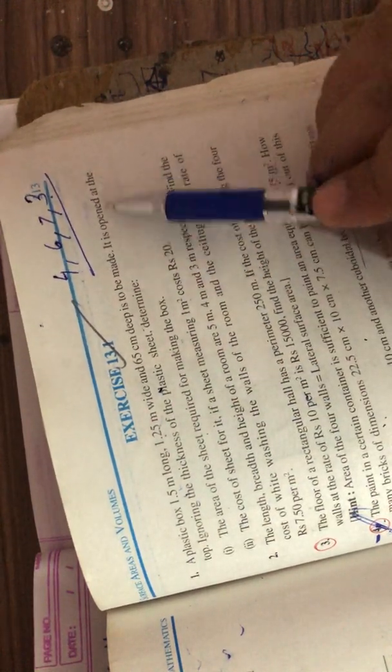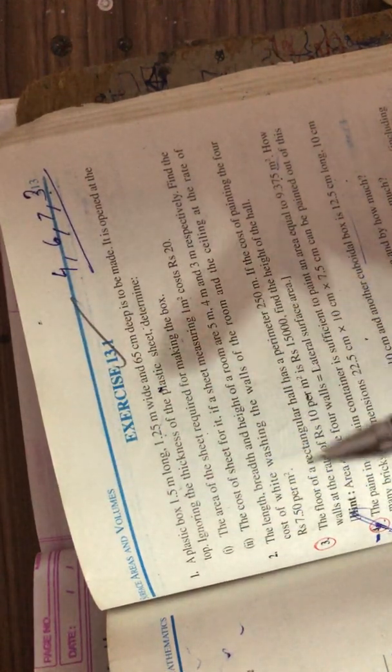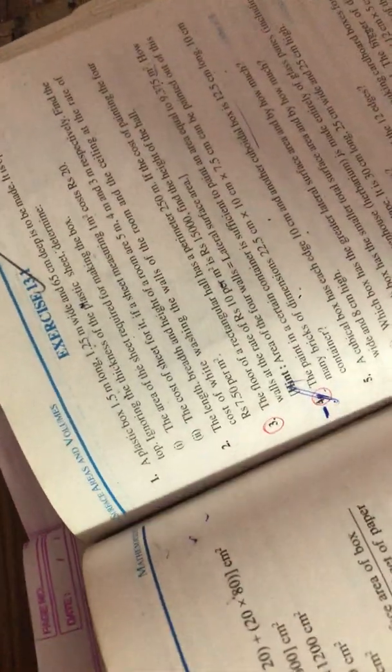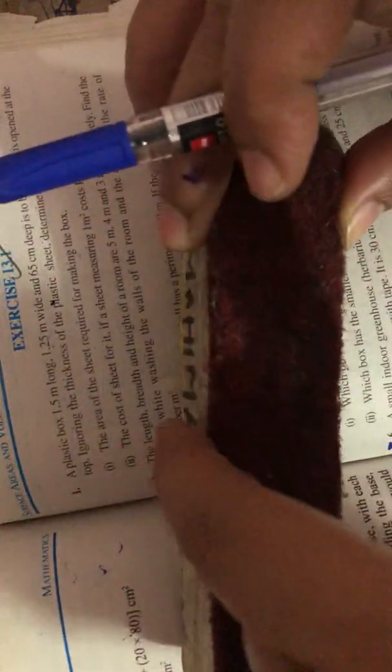Then it is also given that it is opened at the top. It means we have to find the area of 4 walls, right? If this is a plastic box, then we have to exclude this top face. So we have to take these 4 walls, front, back, and 2 side walls, plus the bottom. So how to do this?